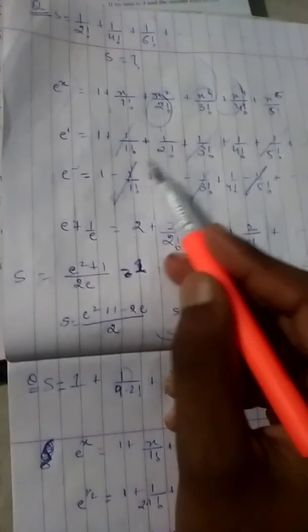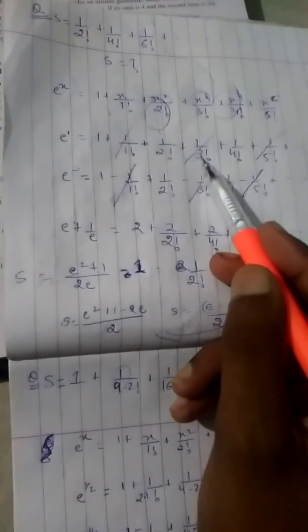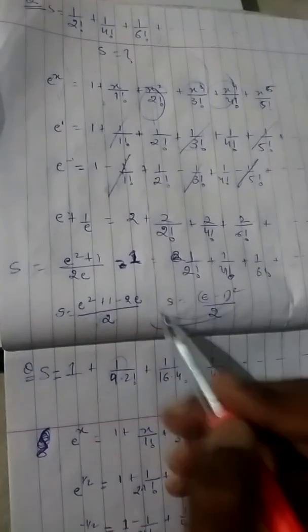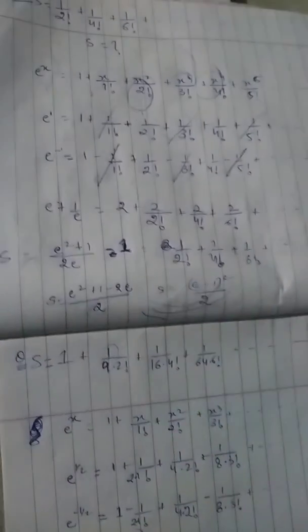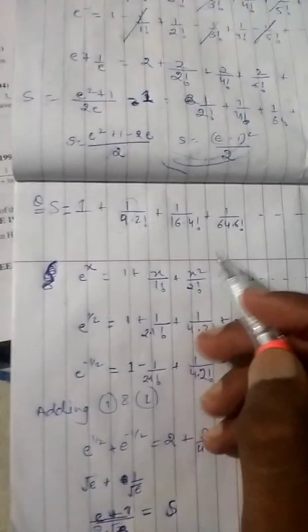So what we are going to do is we are going to add them. After adding we'll get 2 by 2 factorial, 2 by 4 factorial and so on. Using simple mathematics, you can clearly see S is (e minus 1) whole square by 2.